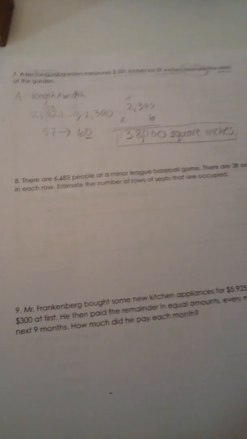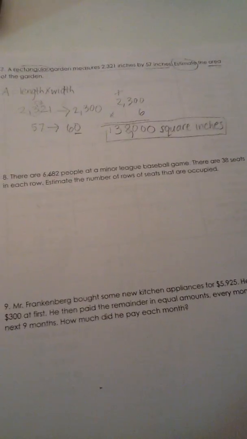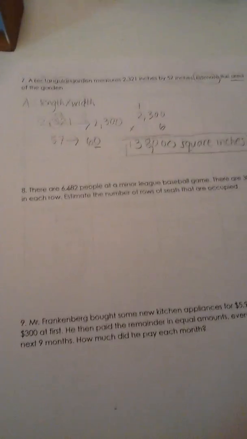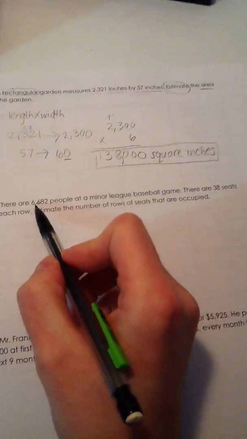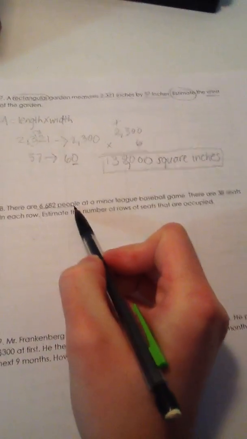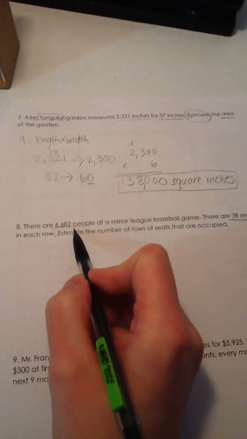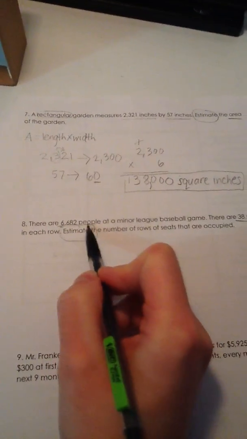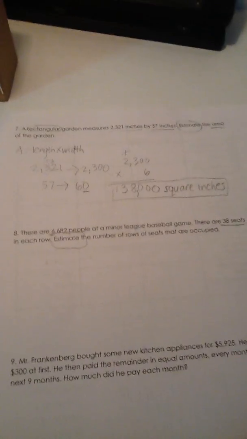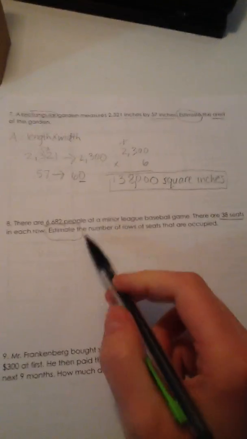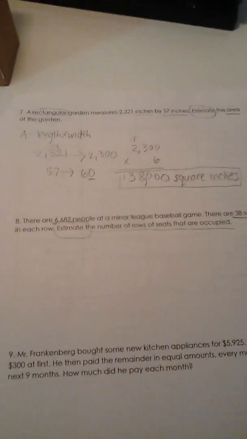So we need to start by figuring out what important information is provided to us in the problem. So I'm going to go ahead and underline 6,682 people, as well as 38 seats in each row. We see the word estimate again, so we're going to circle that so we know we're estimating in this problem. And we're estimating the number of rows of seats that are occupied.